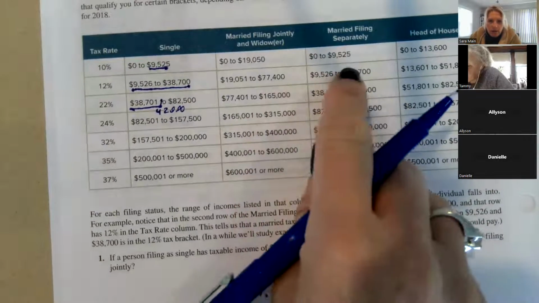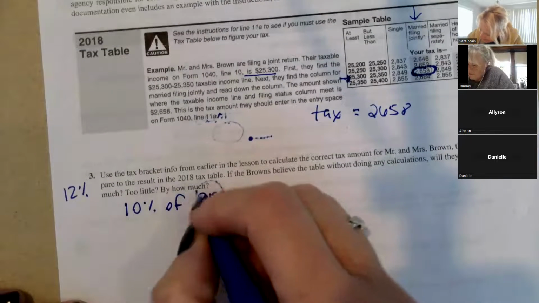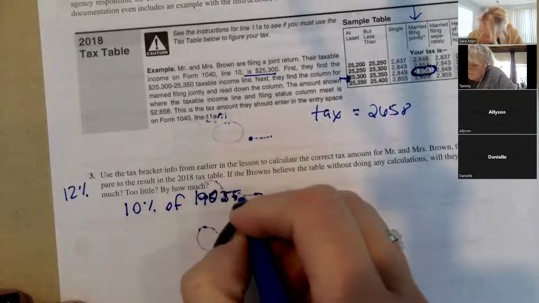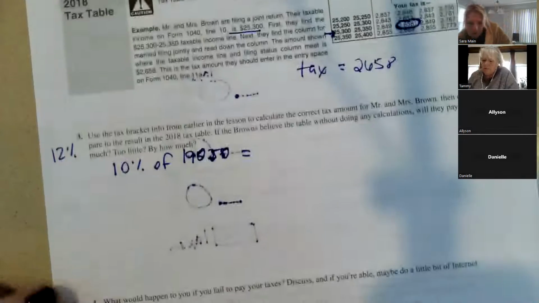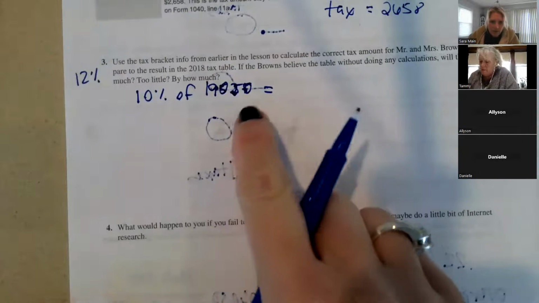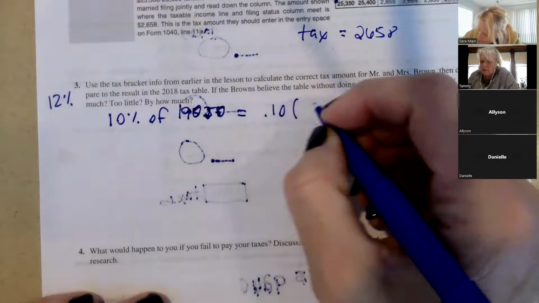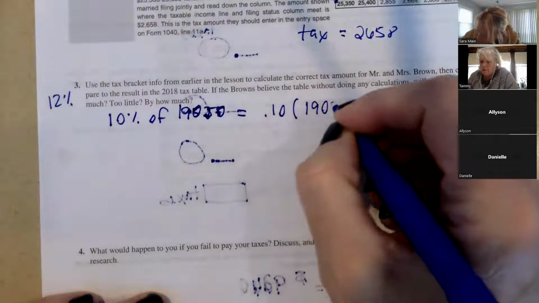No, sorry, I looked at the wrong one. Then first 19,050. I'm moving left and right here. So the first 19,050. So that's going to be 0.10 multiplied by 19,050.